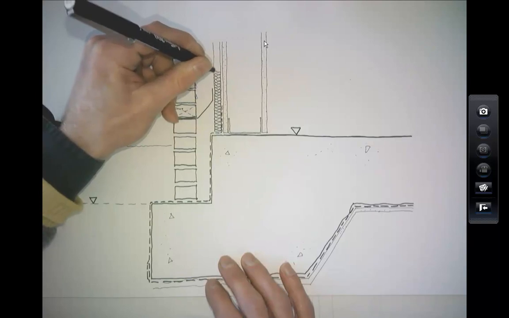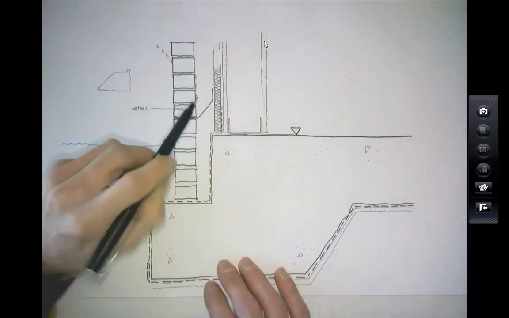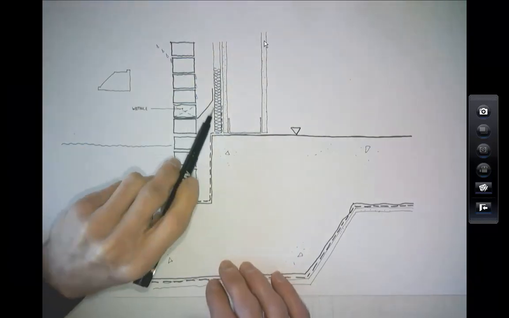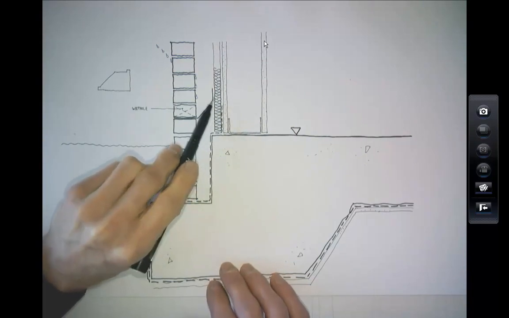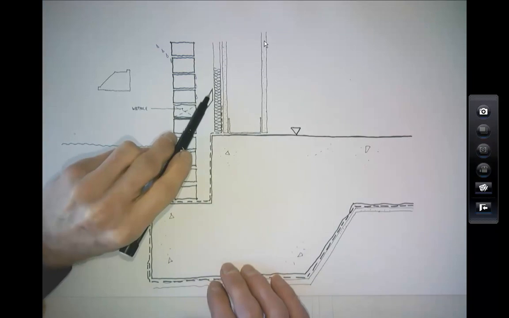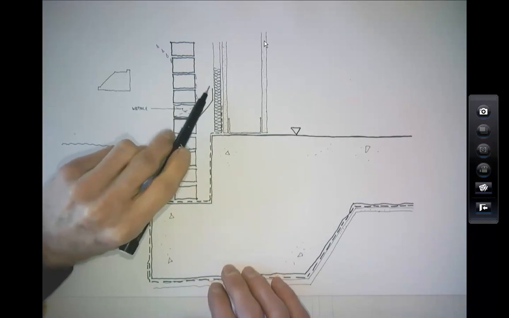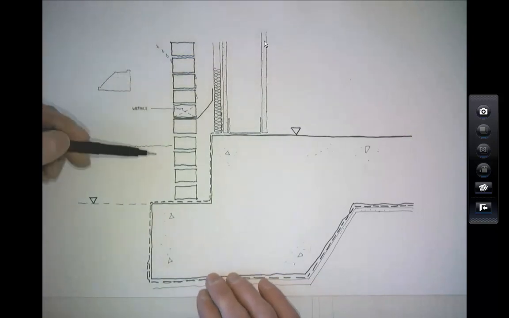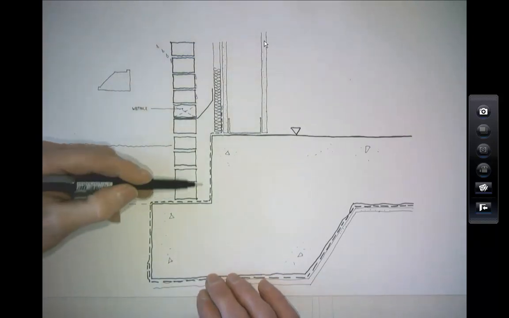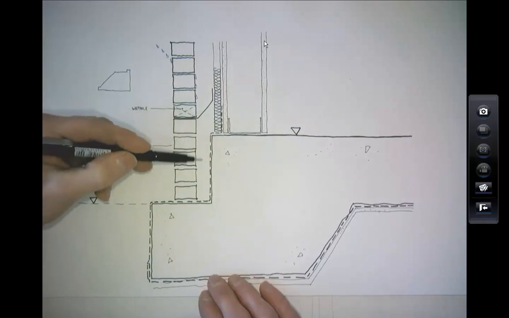Okay. And so the cavity tray here is just stuck back to the insulation. And again, this is where people get worried, because they think water will get down the back of that, but that water can't jump across the cavity. Okay. So any water in the cavity can drain out. Now we need that insulation to continue below ground here.